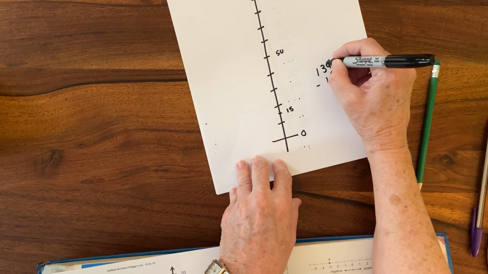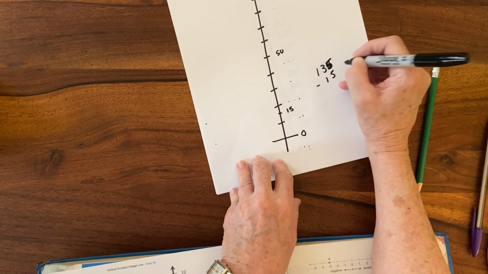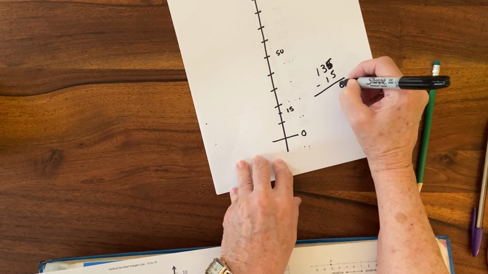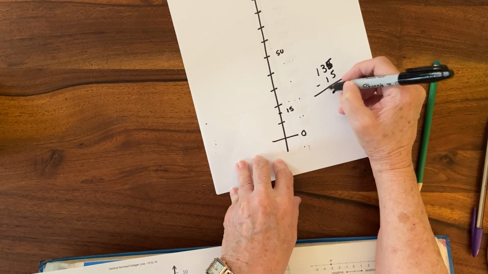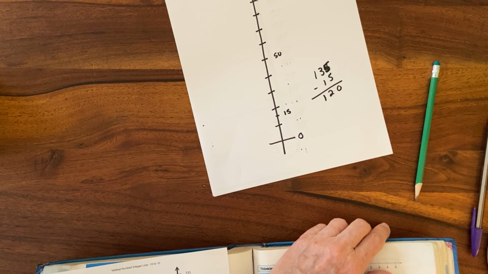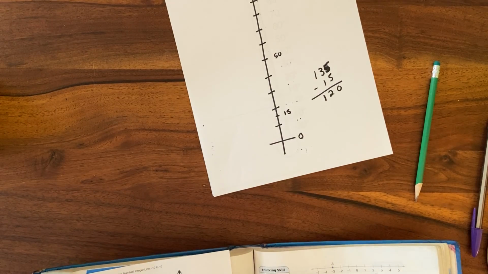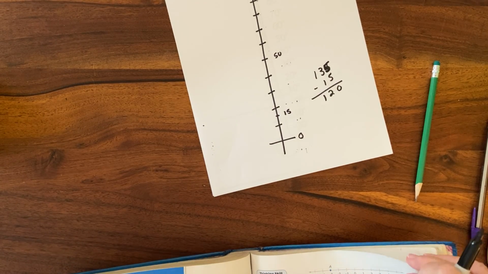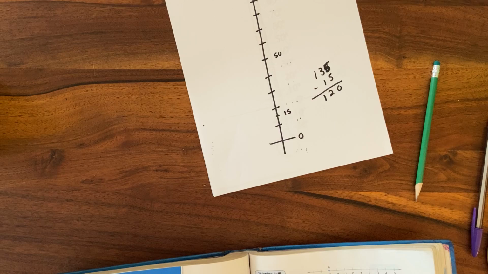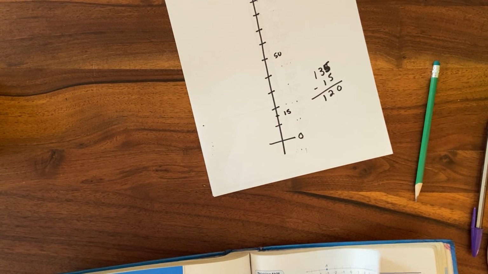So they're rounding. So they're using compatible numbers. 120 degree difference in one day. Whew, can you imagine that? I bet that really didn't happen in a day. But can you imagine if it did? It'd be like you were on Mars or something.